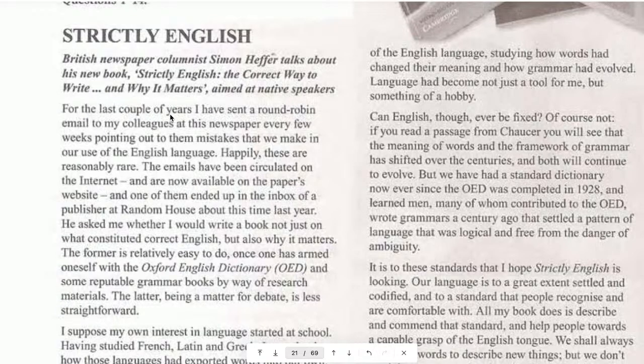For the last couple of years, I have sent a round-robin email to my colleagues at this newspaper every few weeks, pointing out to them mistakes that we make in our use of the English language. Okay, so here we can see information like colleagues, right?